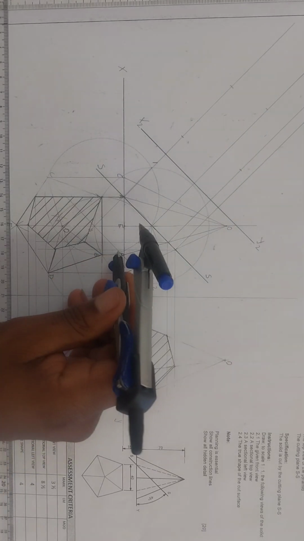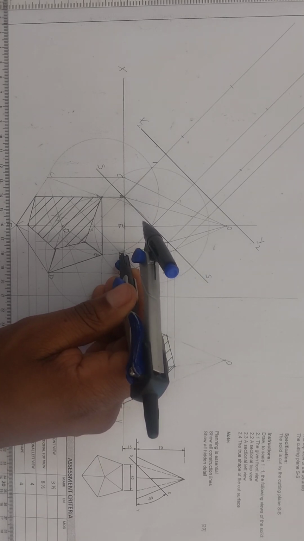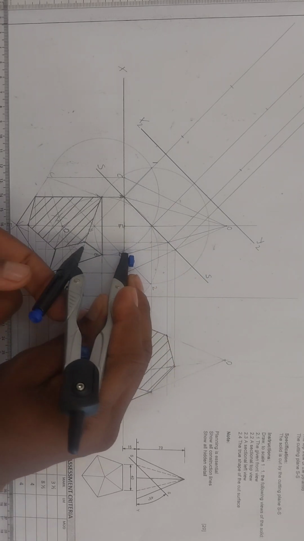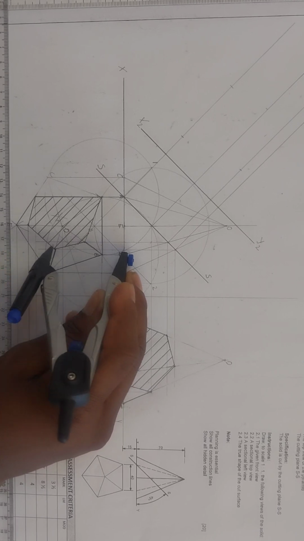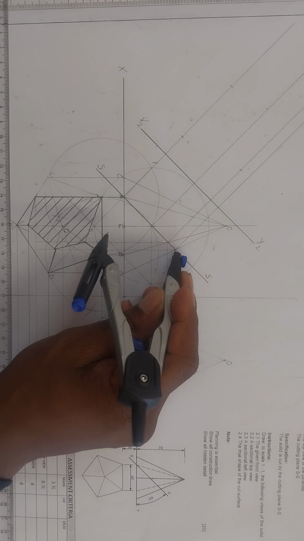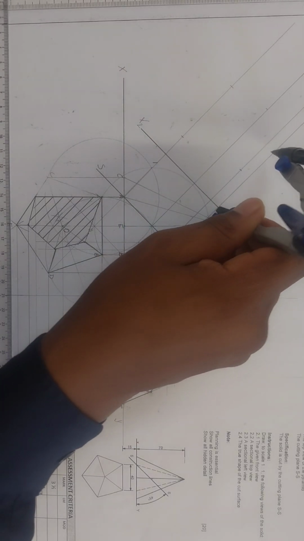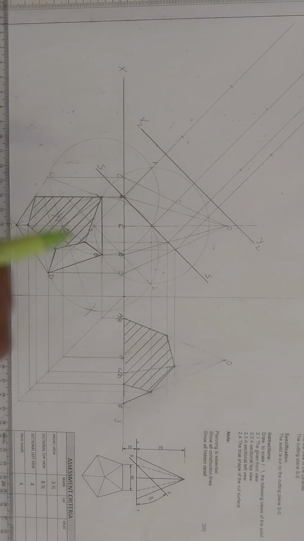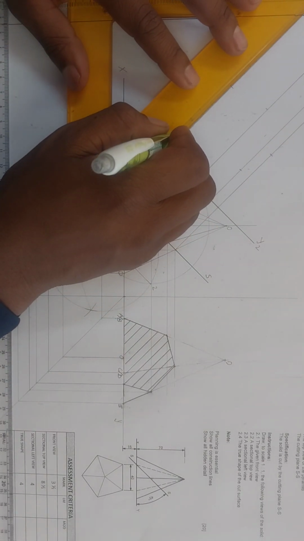And then you go to the next point, which is D. From the XY line, take D like this, follow it to the cutting plane, take it to the XY line, like that, and plot it there. Then join all these points together, hatch at 45 degrees, and then you have your true shape.